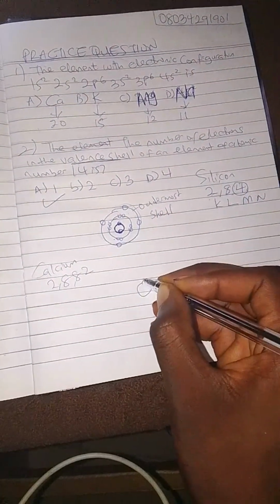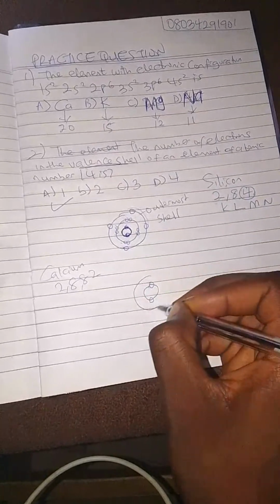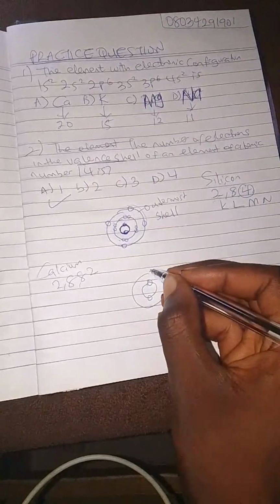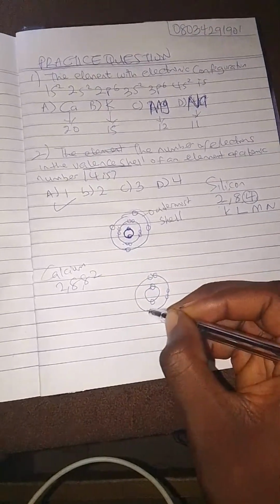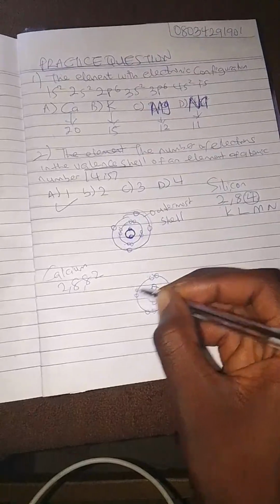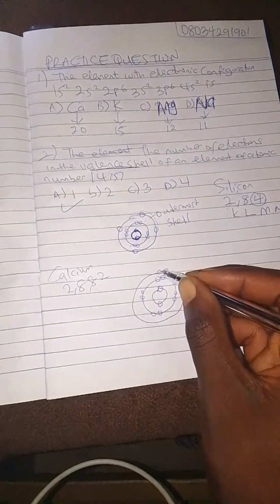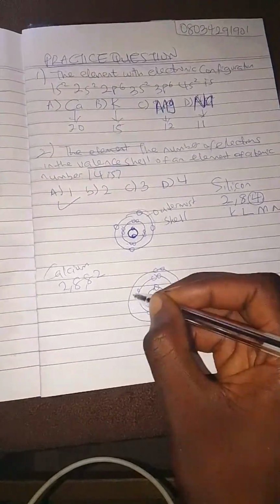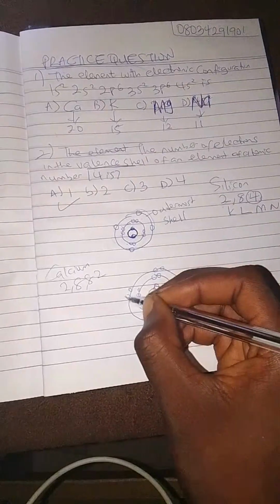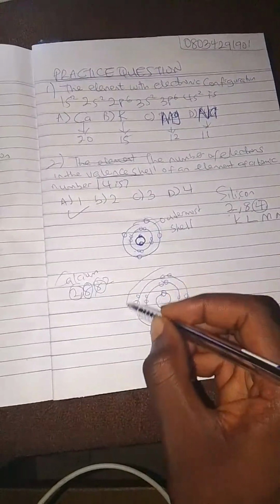To write it, we have 1, 2. We write another 8 here: 1, 2, 3, 4, 5, 6, 7, 8. Another 8: 1, 2, 3, 4, 5, 6, 7, 8. So we've written this one, this one and this one, remaining the last one.